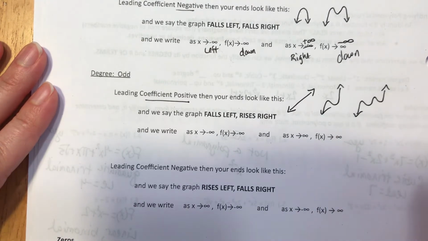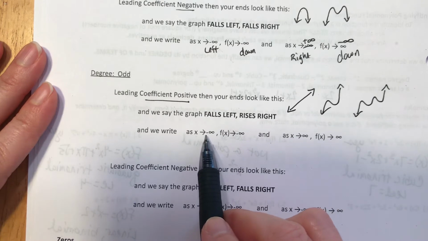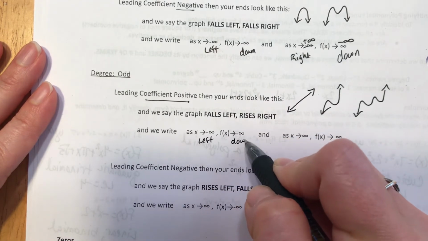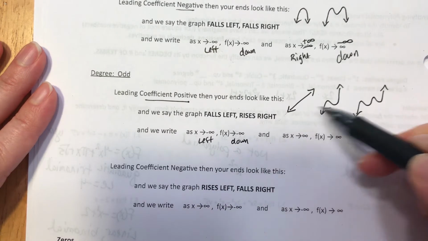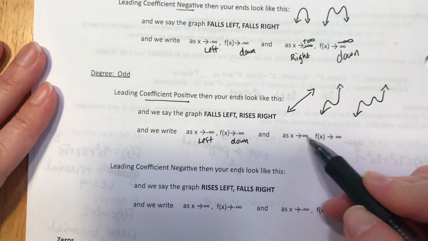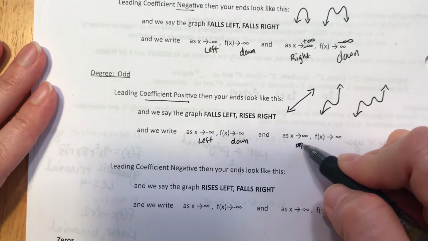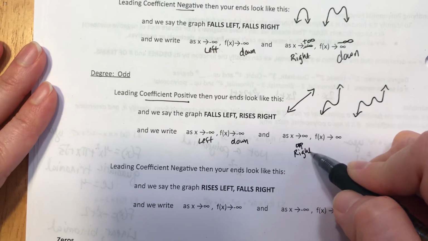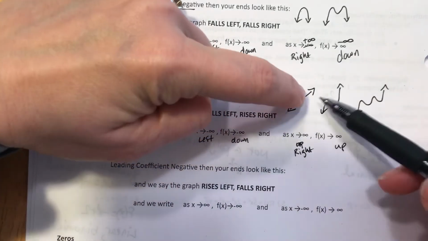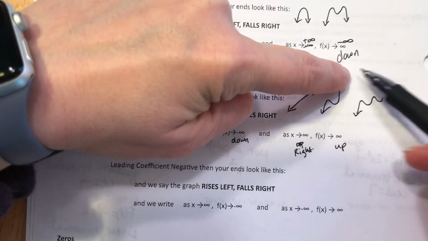So this is saying as x goes to the left, y goes down. As x goes to positive infinity, which means to the right, y goes up.